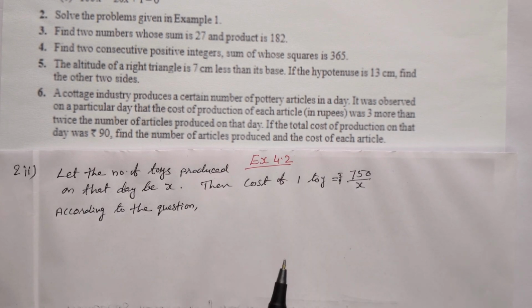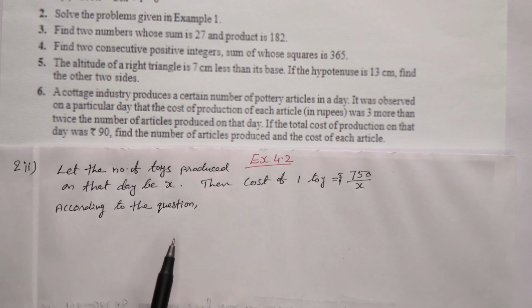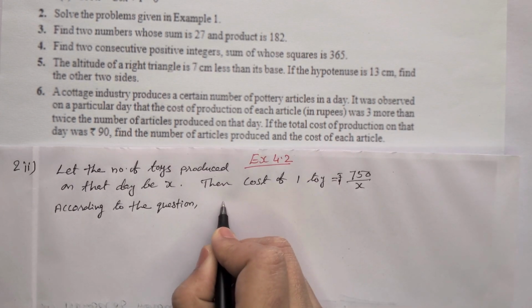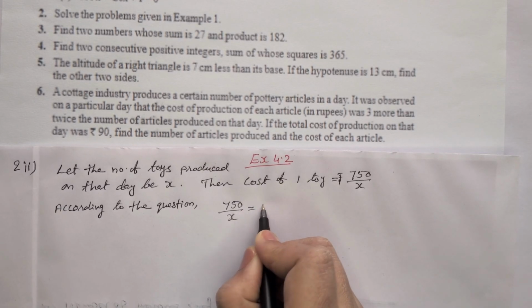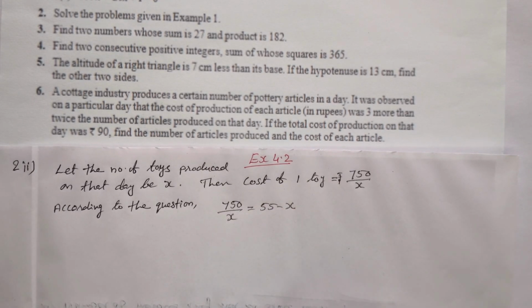Then according to the question we can write, here it is given that the cost of one toy on that day of production, that means 750 by X, is equal to 55 minus X. We found that to be 55 minus the number of toys produced in a day, which is given in the question.